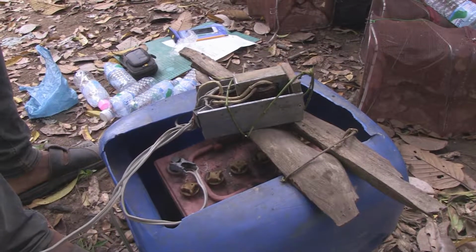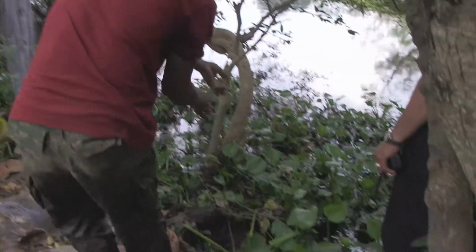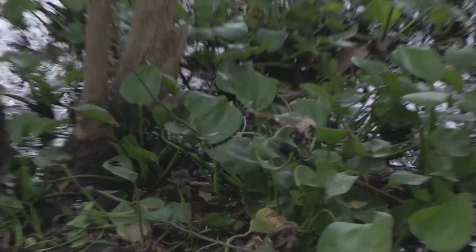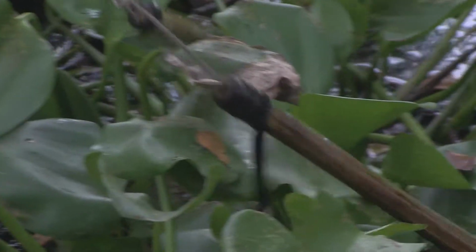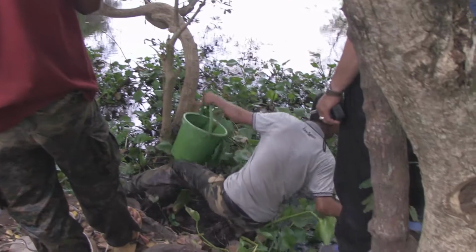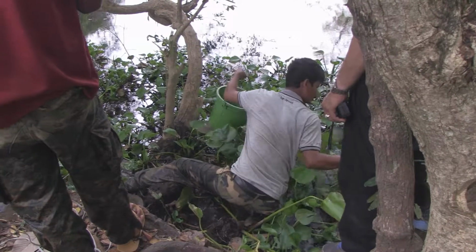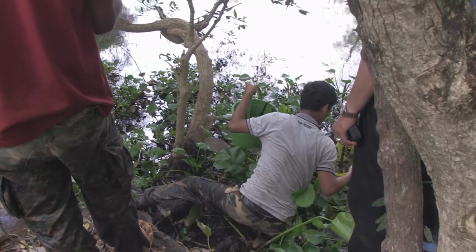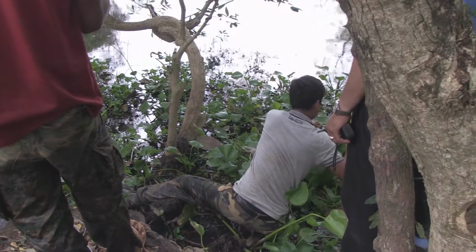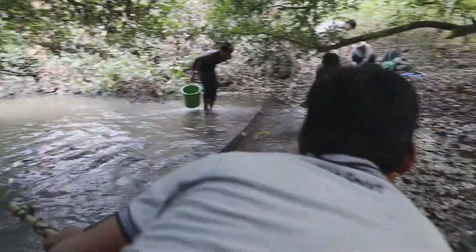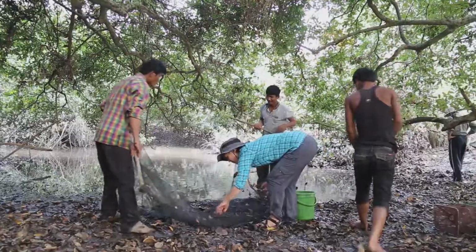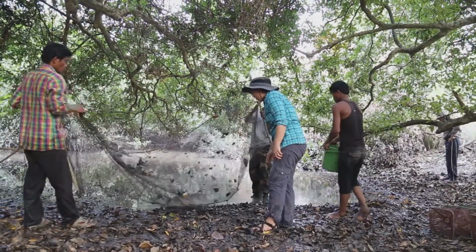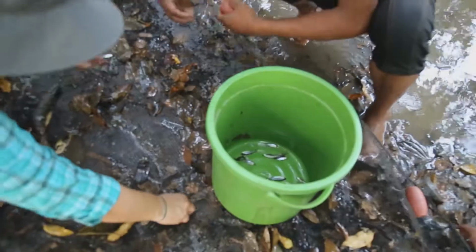The 2 active sampling methods we use are electrofishing and also seine netting. And then the 2 passive methods that we use are minnow traps and gill nets.